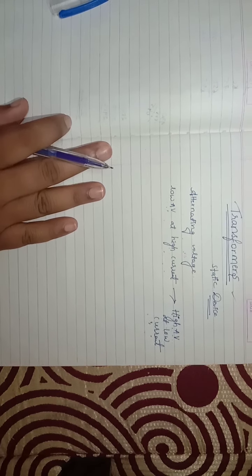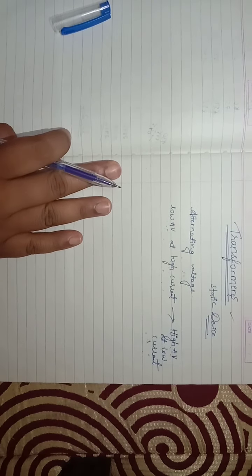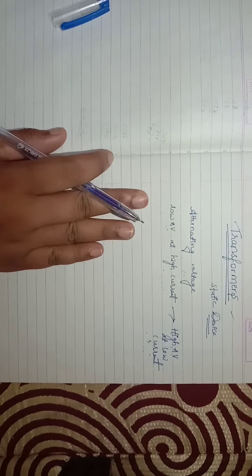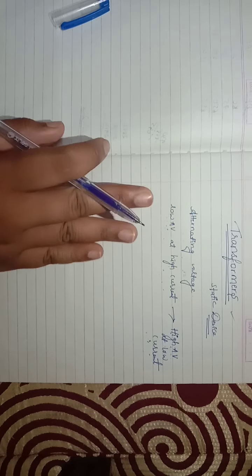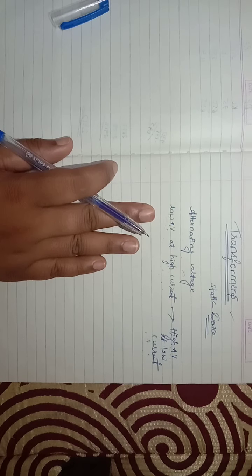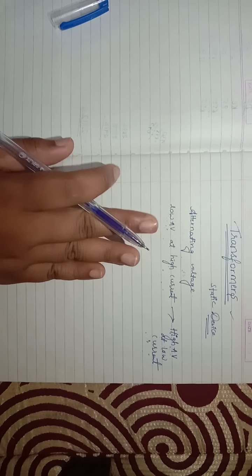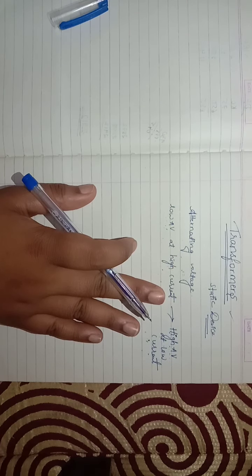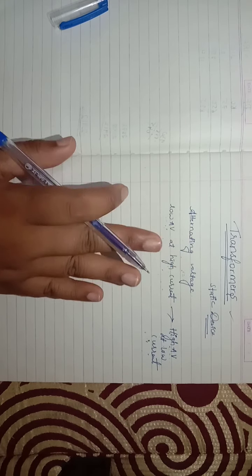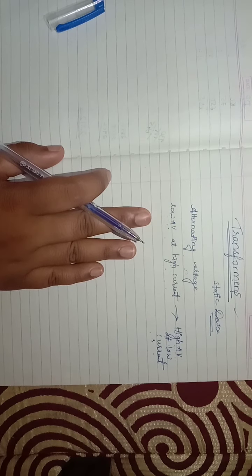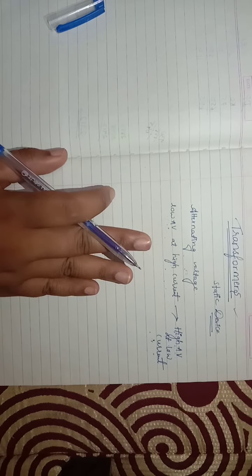I think you have understood the definition of the transformer. Sorry for using this book method to discuss the theory part, but I don't have a blackboard for discussing this. That's why I'm using it, but I will take care that you understand this topic clearly. Don't worry about that. My only intention is that you should understand the things properly, so I'll go slowly and clearly.